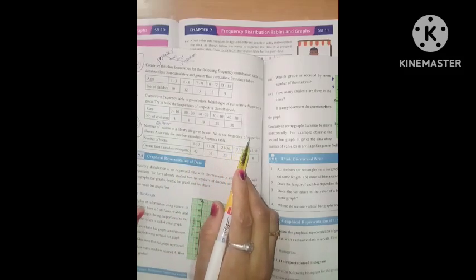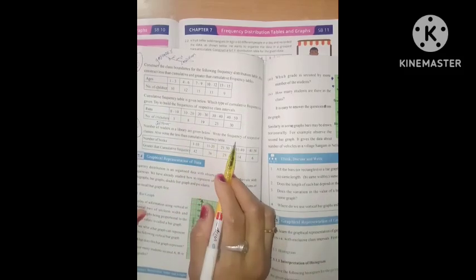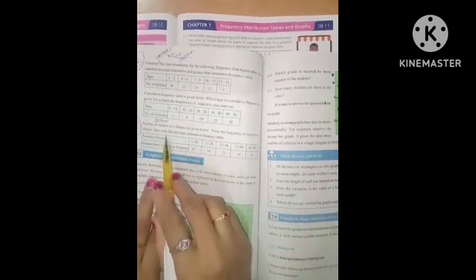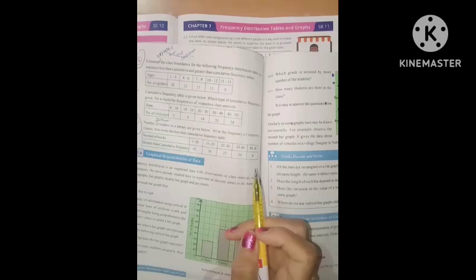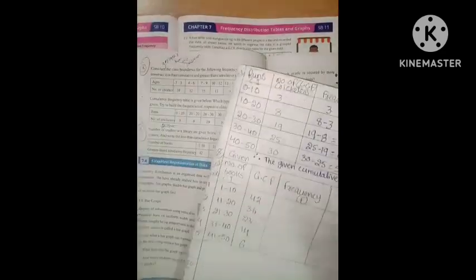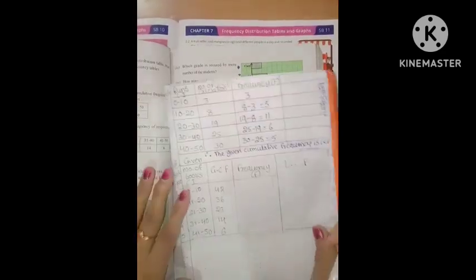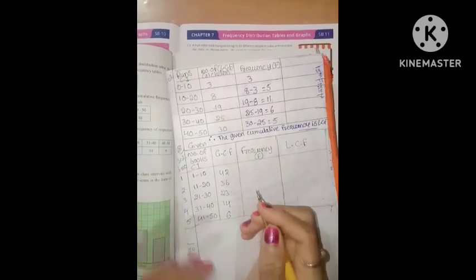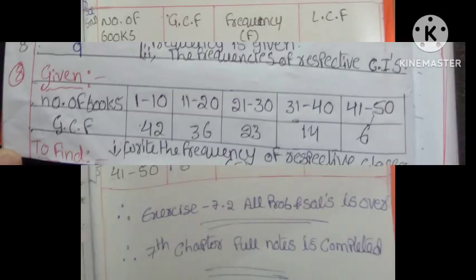How to calculate the frequency of the respective classes, and also write the less than cumulative frequency, both one by one. First, the given data: a table is given with the number of books and GCF.